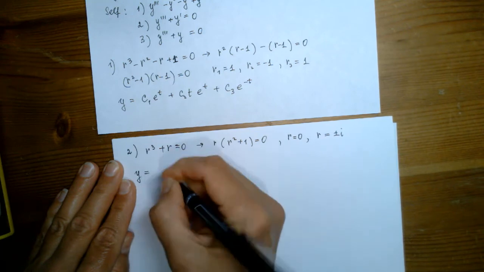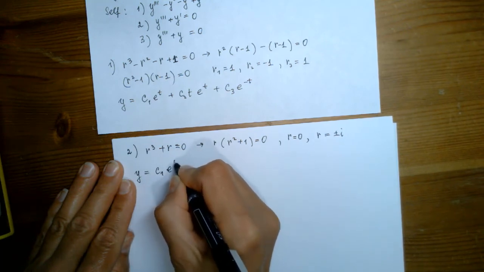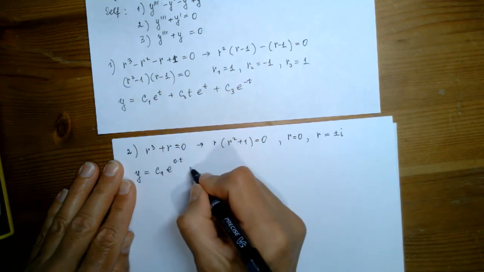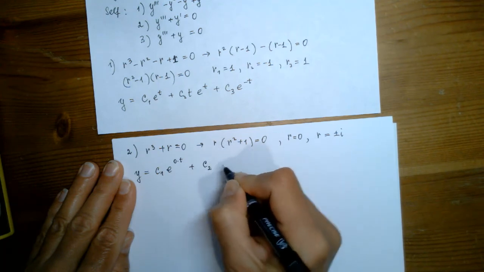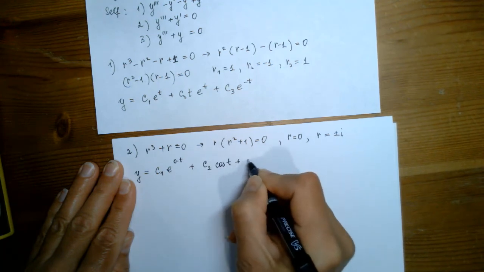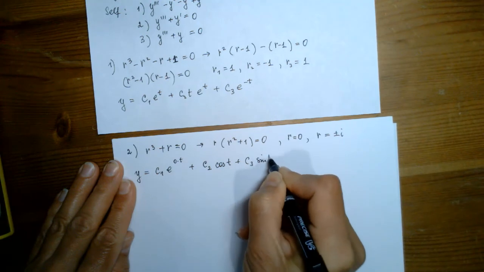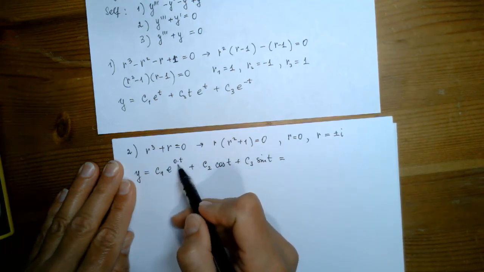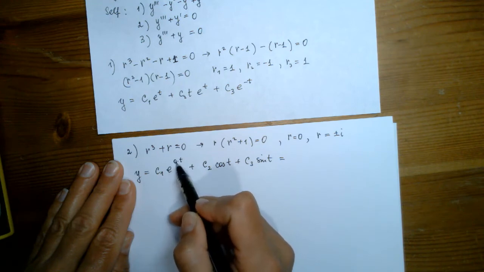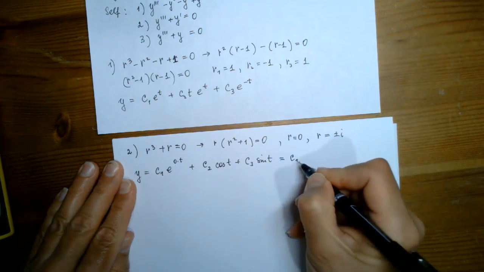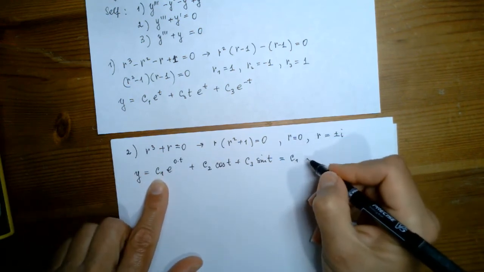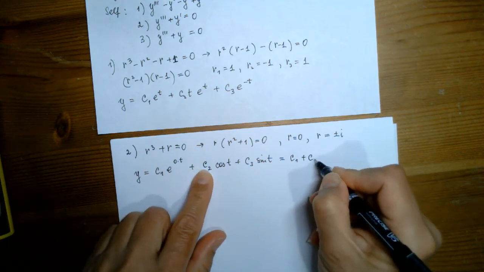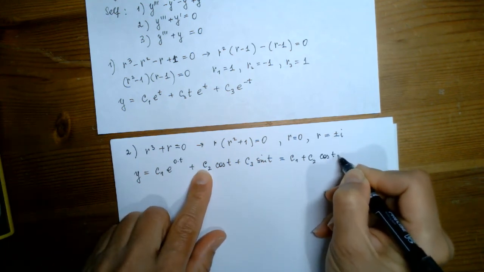y equals C1 e to the power of 0t plus C2 cosine of t plus C3 sine of t. I'm going to simplify it a little bit. 0t is going to be just 0, and e to the power of 0 is 1. So actually my first solution is just a constant. It has no exponential factor. Well, it can happen sometimes.